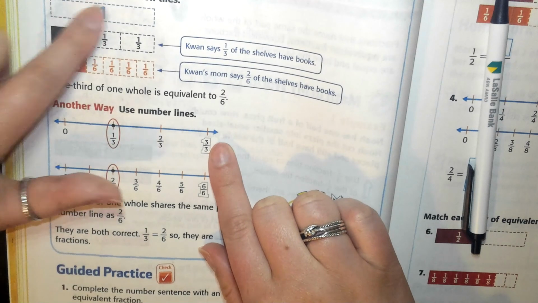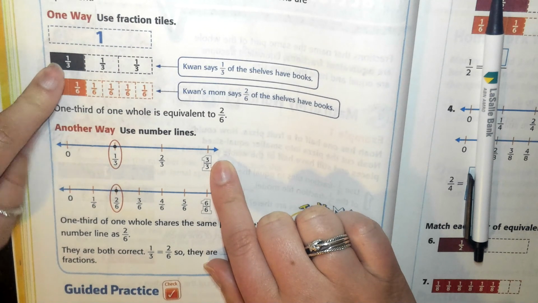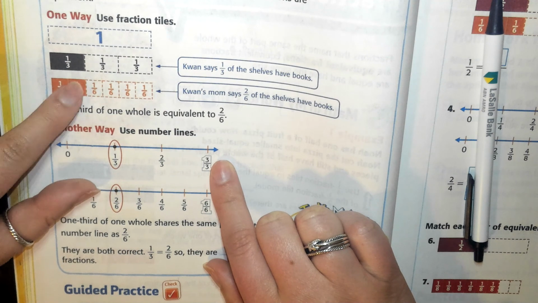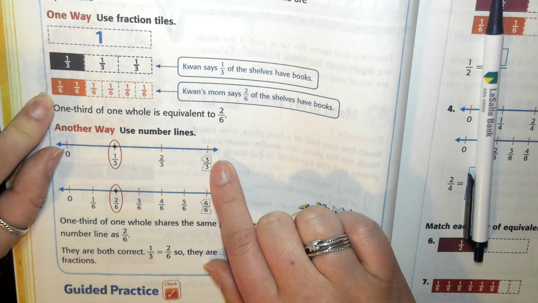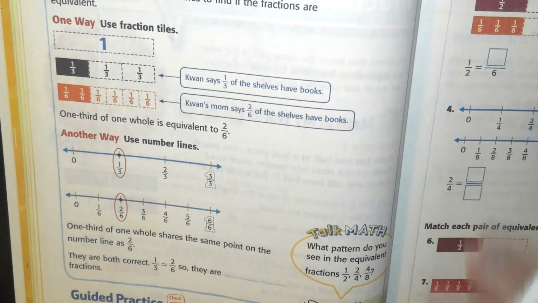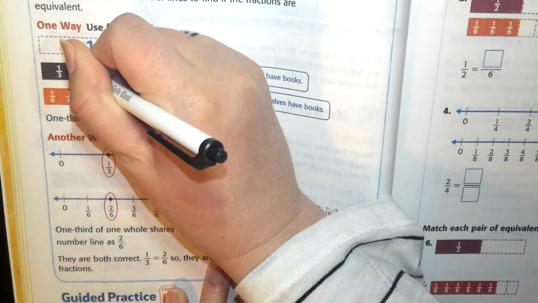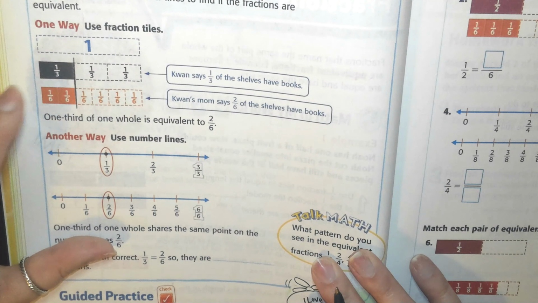Looking at the fraction tiles, you can see here is his entire bookshelf. Kwan says that 1/3 of his bookshelf is full of books. His mom says 2/6, 1, 2, 2/6 of his bookshelf is full of books. Who's correct, Kwan or Kwan's mom? Go ahead and pause the video and take a look at these fraction tiles and tell me what you think. Do you think that 1/3 and 2/6 represent the same part of the whole? Are they the same amount? Are they equivalent?